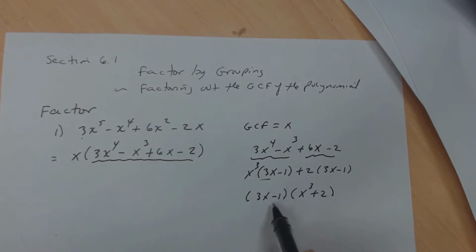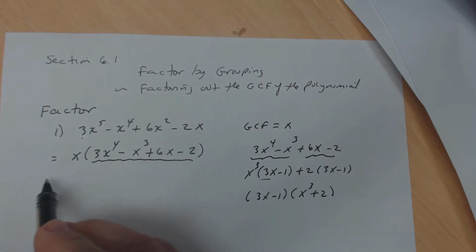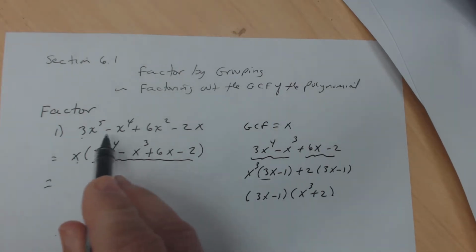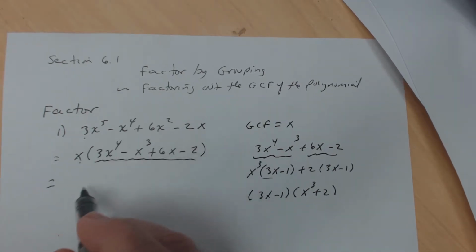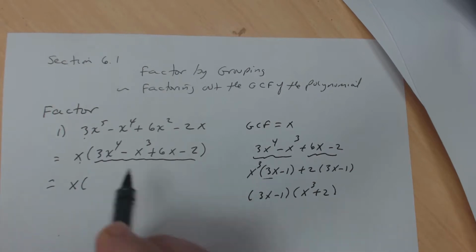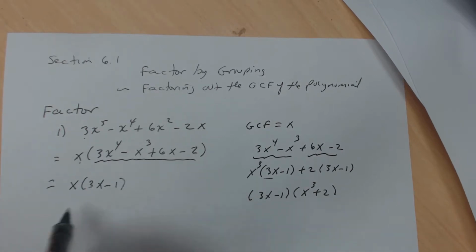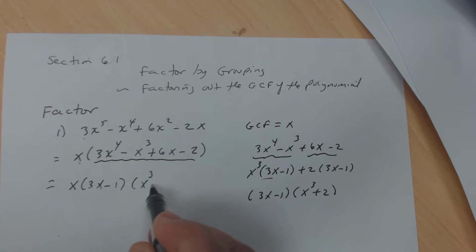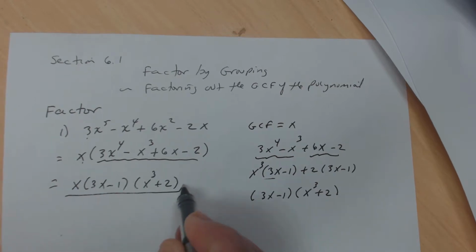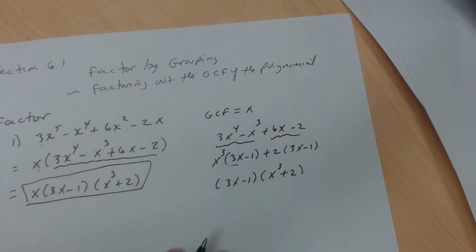Okay, now be careful, that is not the answer. The answer is going to be x, because that's your GCF of all the terms, times this, 3x minus 1 times x cubed plus 2. Okay? All right, so that'll be your answer.